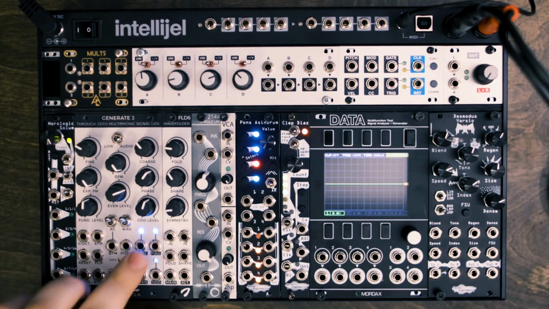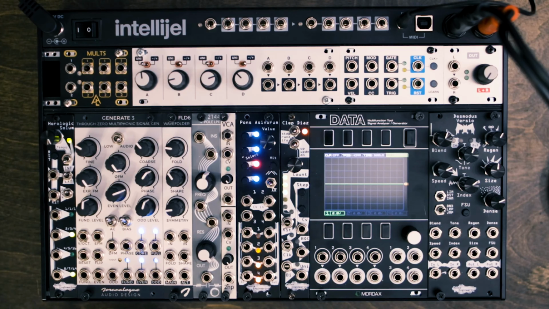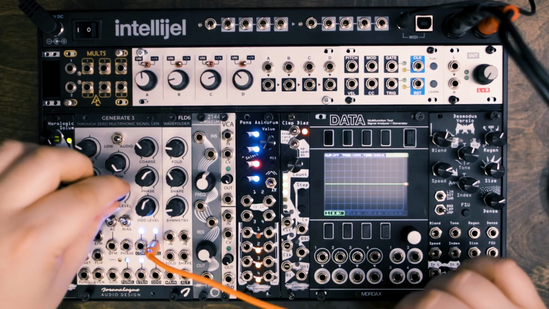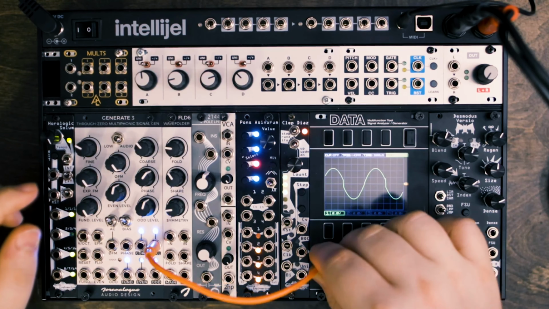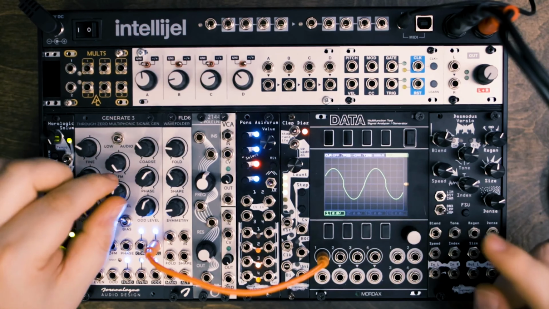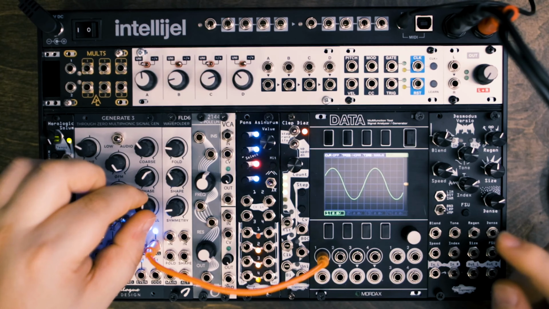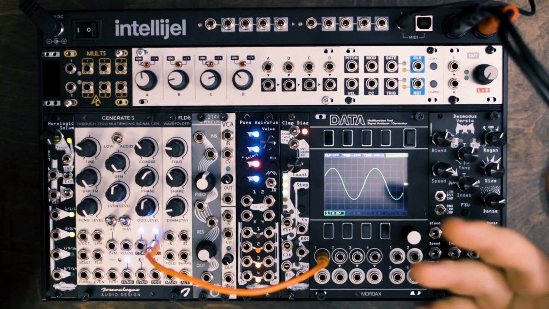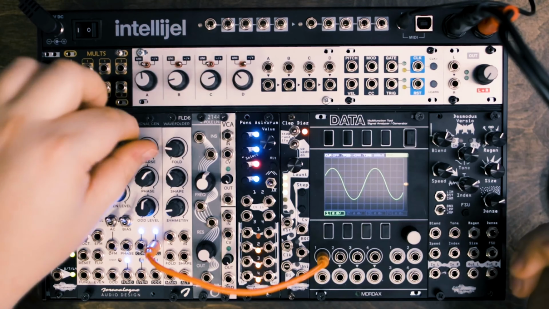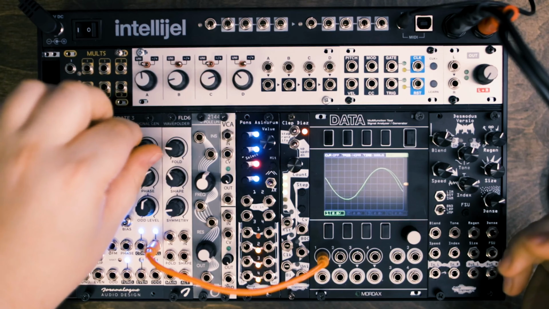So I'll show you this thing. This thing here is an oscillator. I can grab the output of this oscillator and put it into this thing here, which is an oscilloscope. I'll tweak this a little bit. Here I'm outputting a sine wave. I can change how fast it goes.